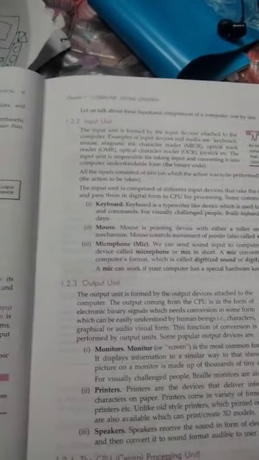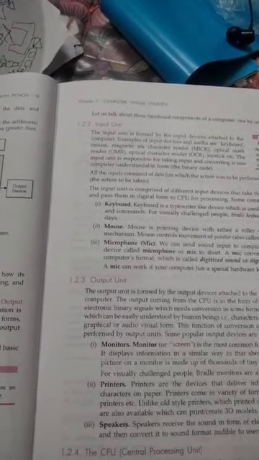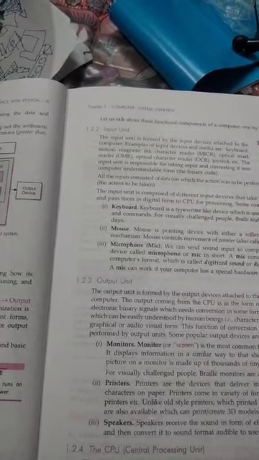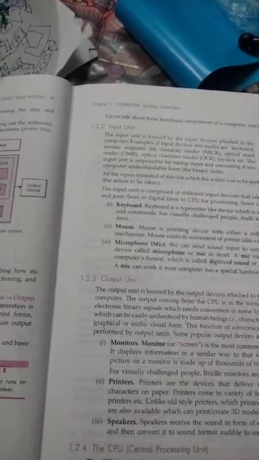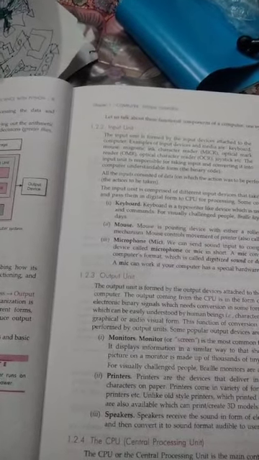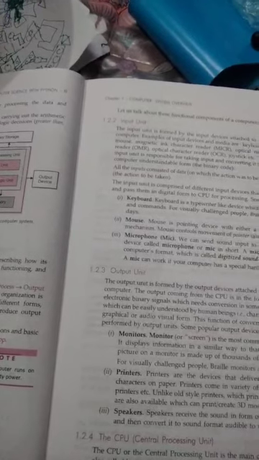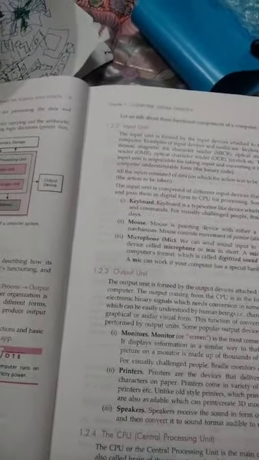Output unit. The output unit is formed by the output devices attached to the computer. The output coming from the CPU is in the form of electronic binary signals which need conversion into some form which can be easily understood by human beings, that is characters, graphical or audio-visual form. This function of conversion is performed by output units. Some popular output devices are monitors, printers, speakers.